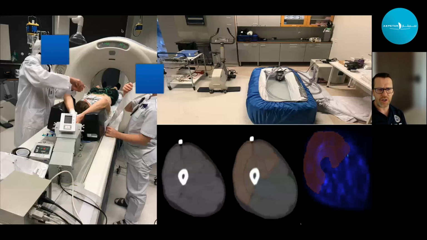In this situation, he'd have been cooled in water, and we were looking at what's actually happening at the muscle bed. What you can see at the bottom here is some cross-sectional CT images of the upper limb. If you look in the middle, for those of you familiar with these types of scans, you can see the femur, the white dot.